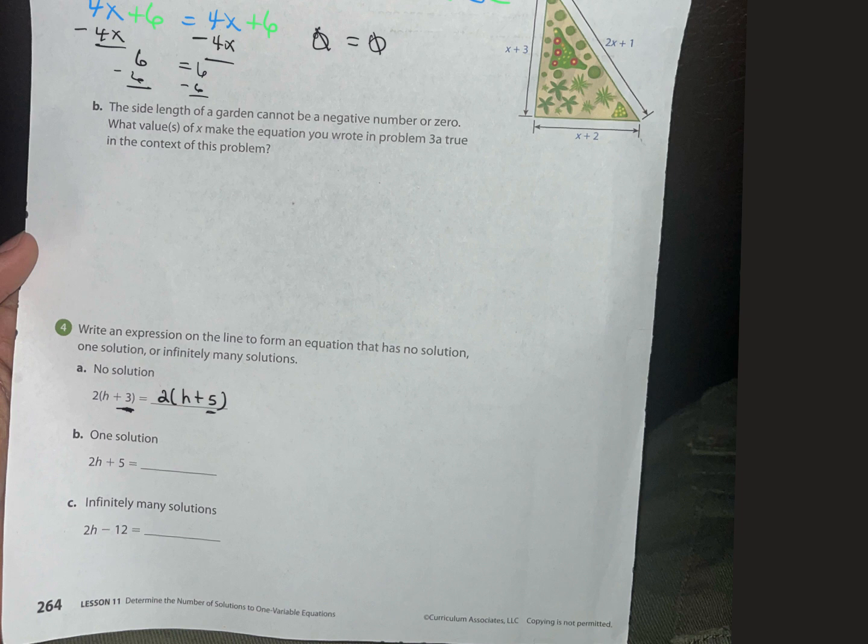For one solution, you have to make your variable term different. So in this case, we can say 2h plus 5 equals 2h plus 4h. And that'll make it have only one solution. And for infinitely many solutions, it's identical. We remember, so it'll just be here 2h minus 12. And that's it. I hope that helps.